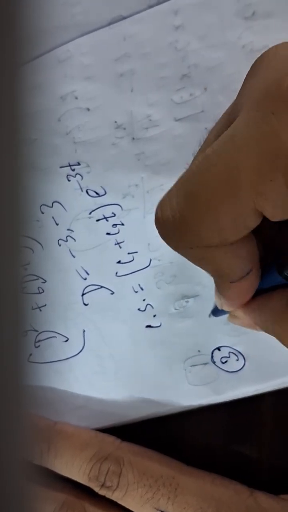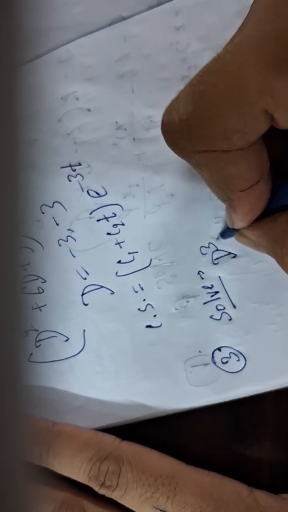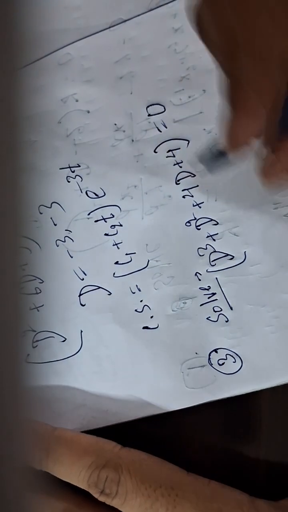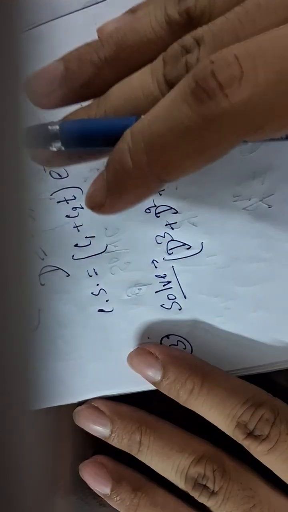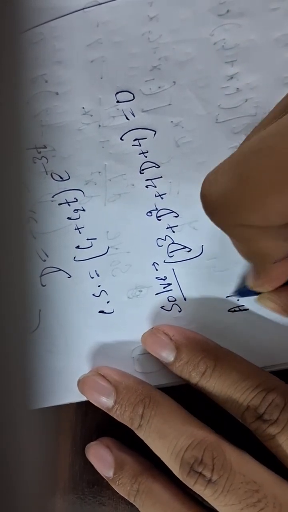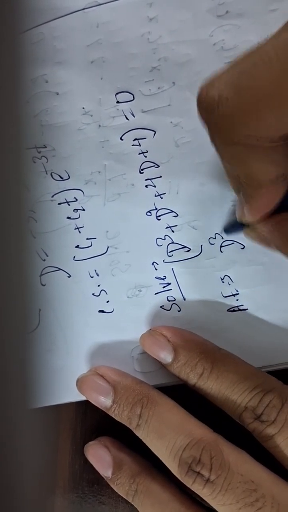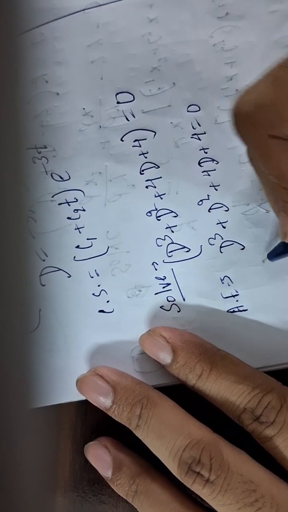So example number 3, solve d cube plus d square plus 4d plus 4 equals to 0. Here the differential equation is already written in symbolic form, so we will have to do nothing but solve it. The auxiliary equation is d cube plus d square plus 4d plus 4 equals to 0.